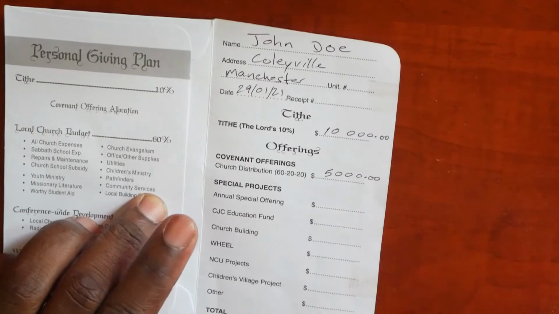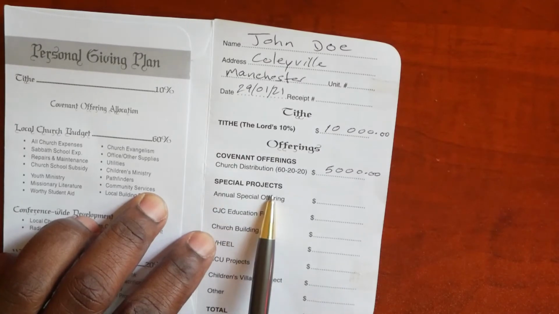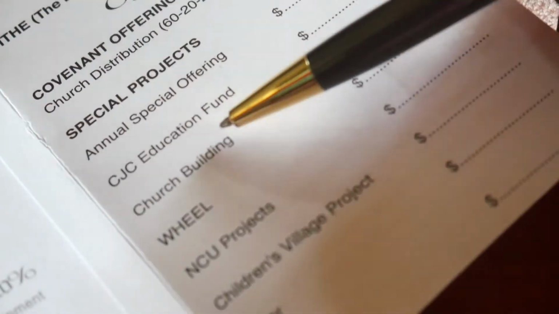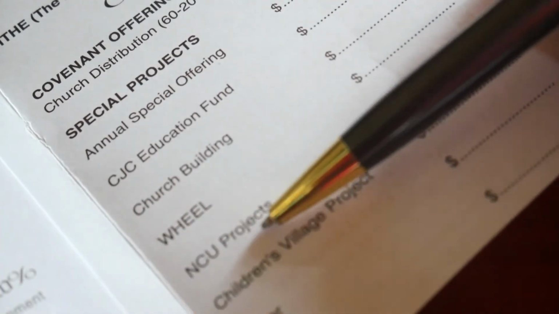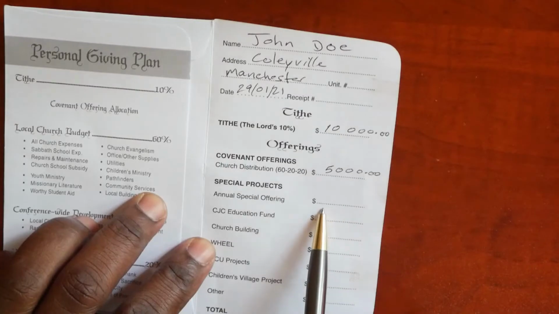Now, there are persons in the church who have special interests, and so there may be some special projects in the church that you want to contribute to. Maybe it would be just an annual special offering that you give. So it could be the beginning of the year, the end of the year, you want to give a special offering. You would then record the amount that you're giving here.